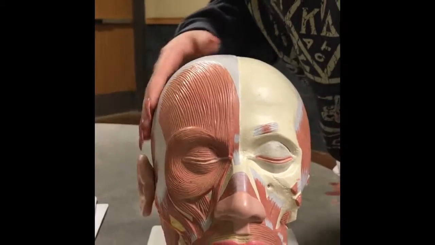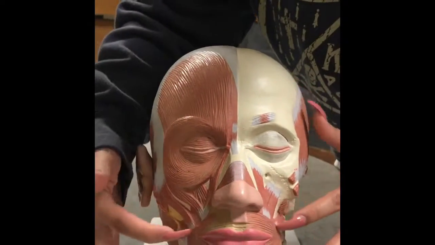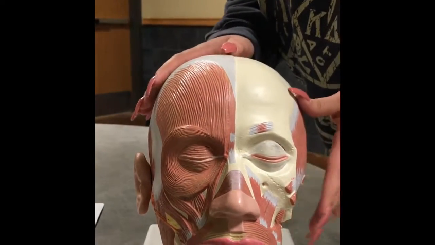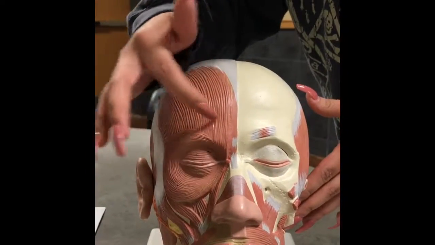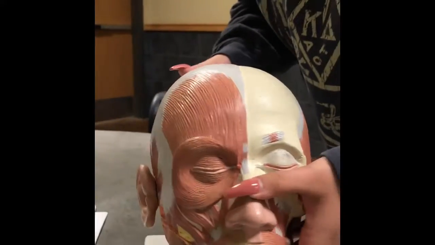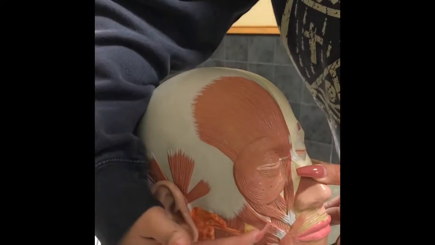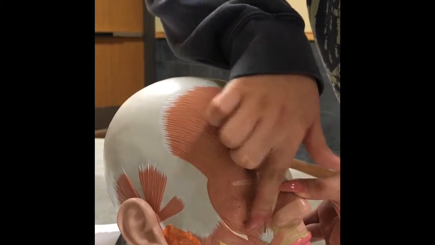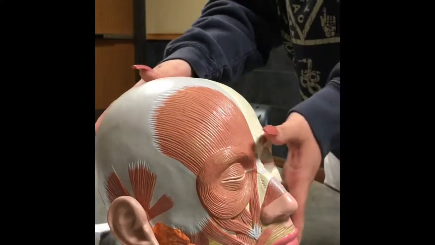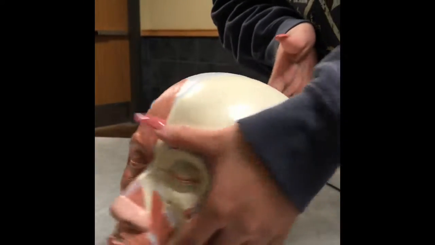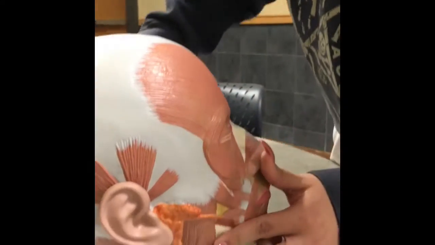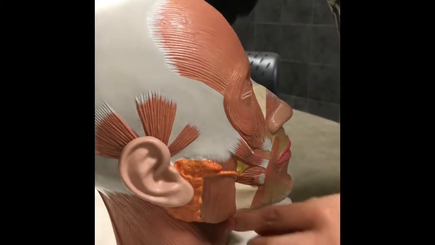The orbicularis oris is the muscles above the lip right here. The orbicularis oculi is around the eye. Then we have the zygomaticus major and then minor. The major's on bottom and the minor's on top. Then we're gonna have the temporalis, which is all this right here. And then the masseter is this part right here, this big part.